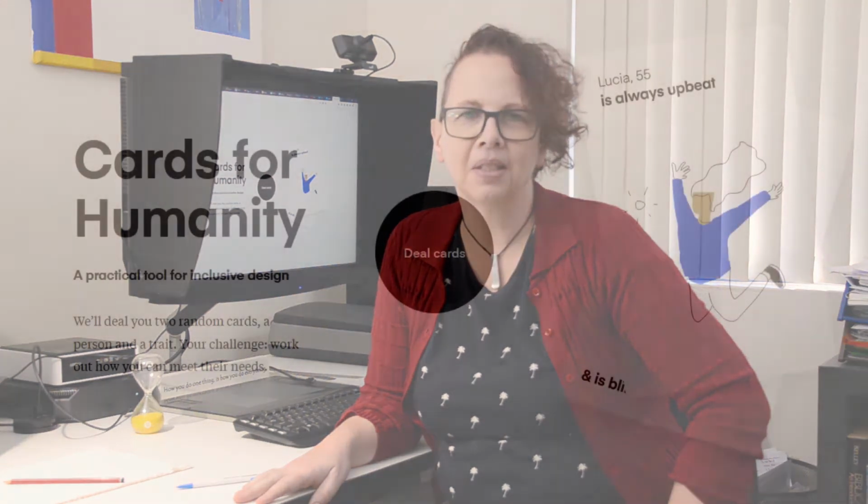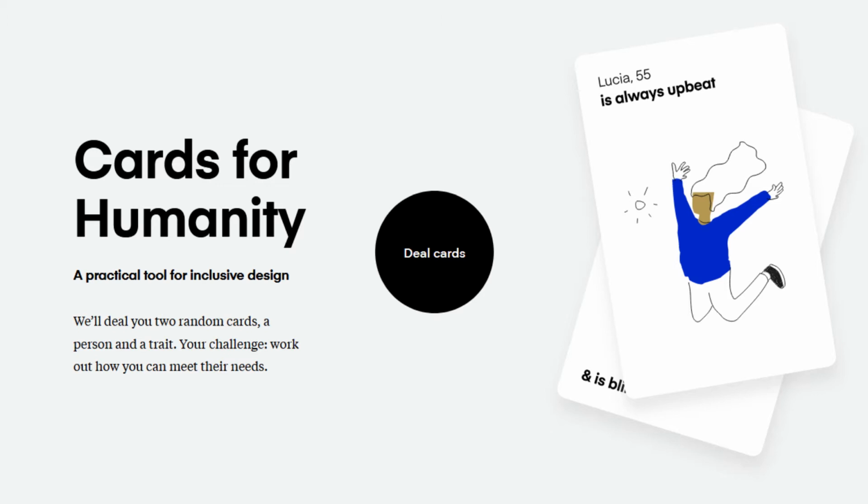I came across a great prompt to help us think more inclusively. It's called Cards for Humanity by UK design agency Ideen. When you click the button, it deals you 2 cards which give you a snapshot of a person. Your challenge is to work out how what you're designing will meet this person's needs. Let's give it a go.